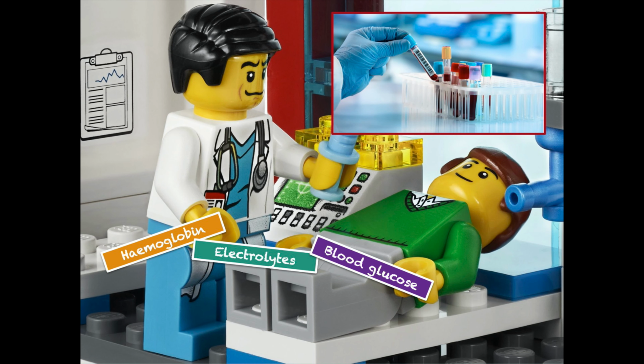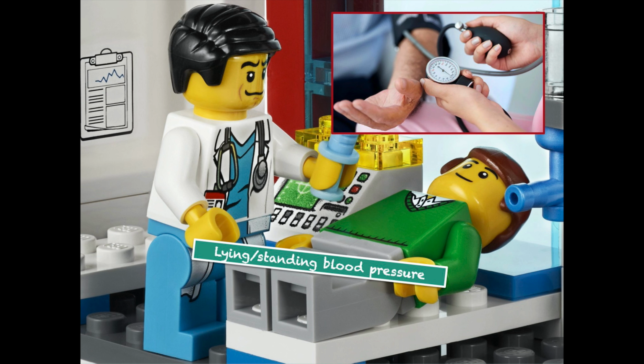Everyone presenting with syncope should have blood tests to check their hemoglobin, electrolytes, and blood glucose. Don't forget to do a lying and standing blood pressure if you haven't already. All patients presenting with syncope will need an ECG. We will now go through some specific examples.